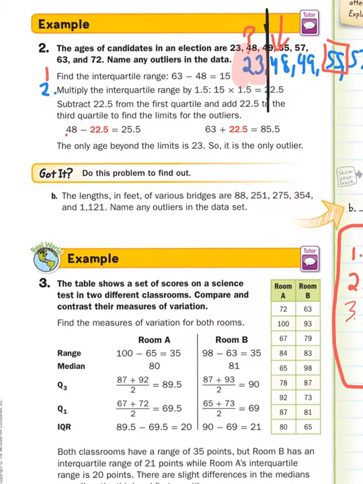It says the lengths in feet of various bridges are, and they give us some lengths. Name any outliers in the data set. So you have to find the interquartile range. You have to multiply that by 1.5. You have to subtract that number from Q1. You have to add that number to Q3 to set your boundaries. See if anything's outside of those boundary numbers.